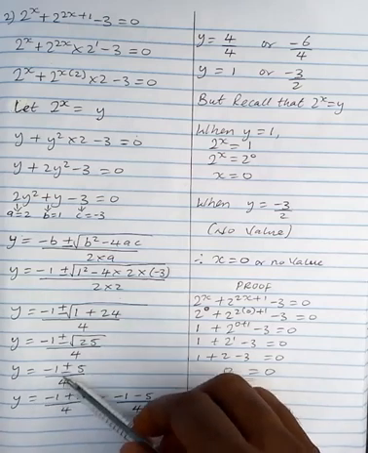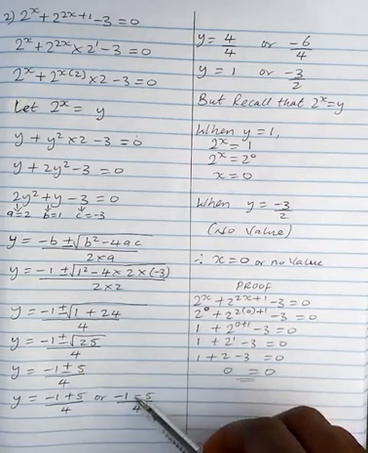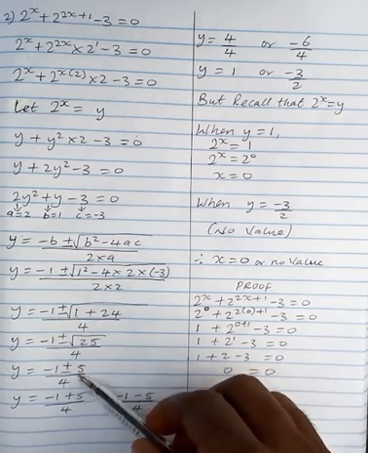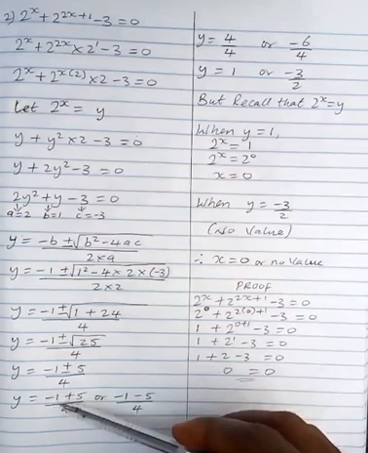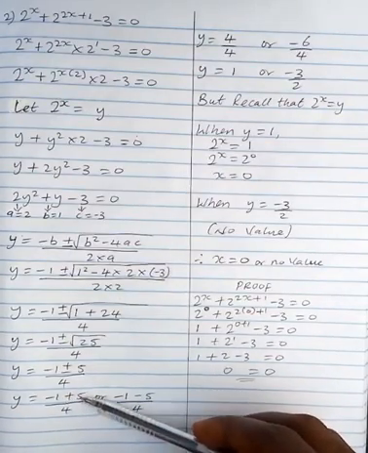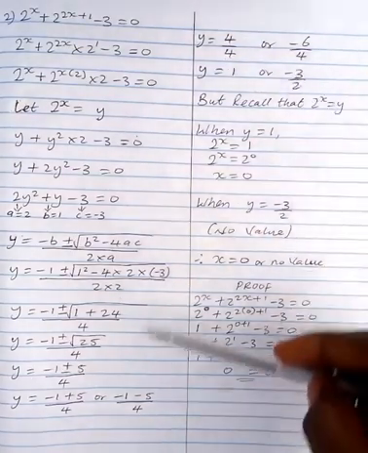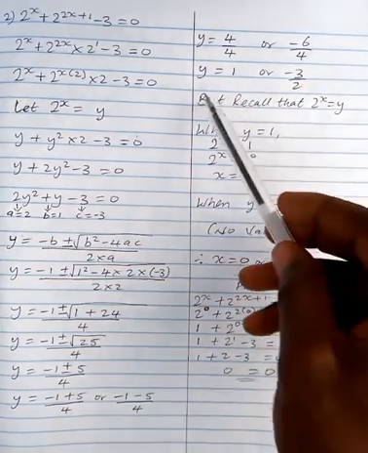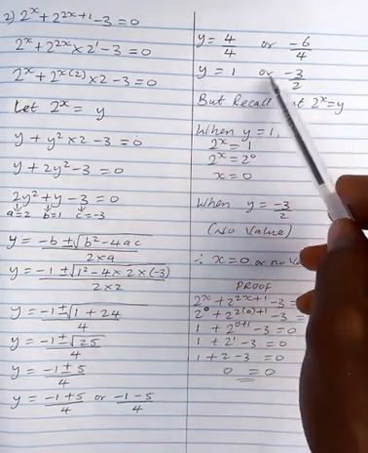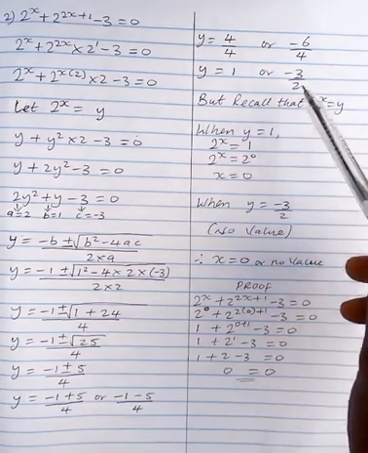We now have minus 1 plus 5 all over 4, and minus 1 minus 5 all over 4. So y is minus 1 plus 5, which gives 4, so we have positive 4 over 4, or minus 1 minus 5, which is minus 6, all over 4. Now y is equal to 4 over 4, which is 1, or 2 goes into 6 to give 3, and 2 into 4 to give 2.